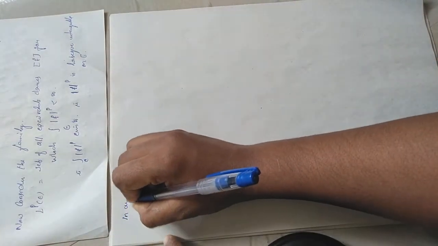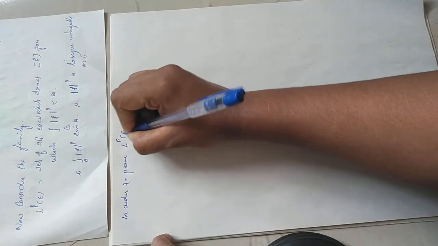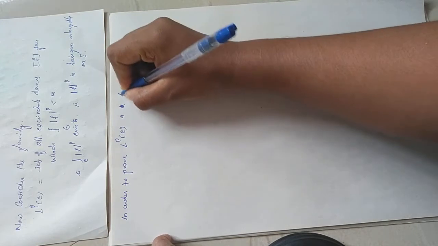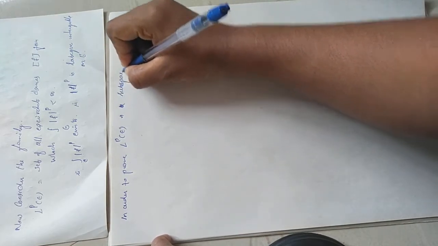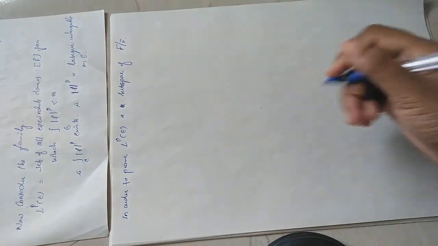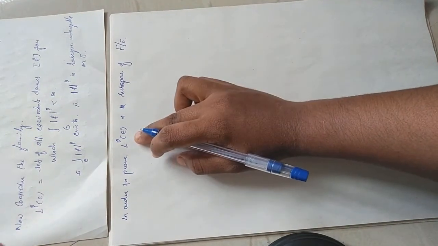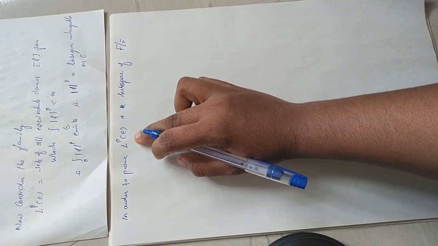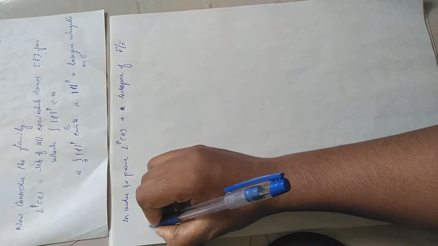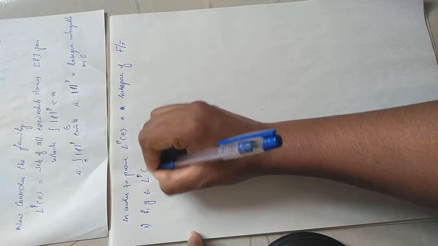So in order to prove capital LP of E is a subspace of our equivalence class f restricted to equivalence, we need to prove that it is also closed under the same vector addition and same scalar multiplication, right? Okay, so for that I consider two elements f comma g belongs to capital LP of E.